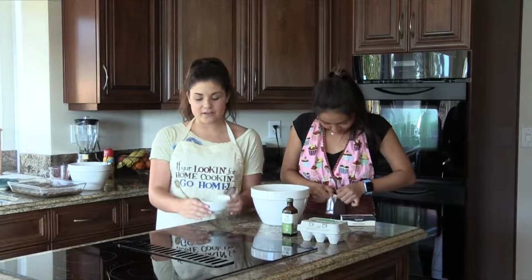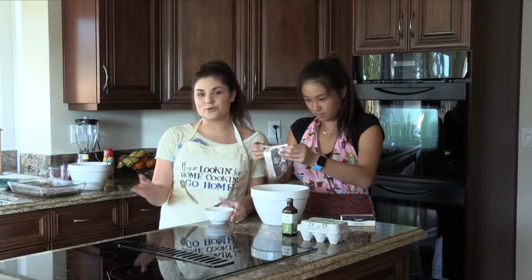While Kira's adding in the cream cheese, it looks like our next ingredient is sugar. So for this next problem, let's head over to Julia to see how much sugar we need.